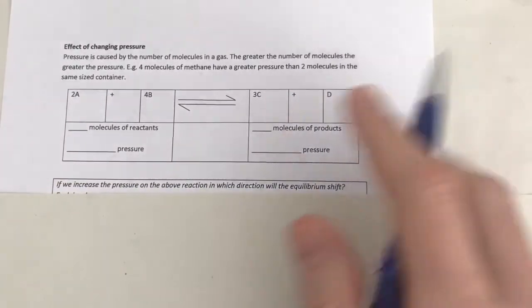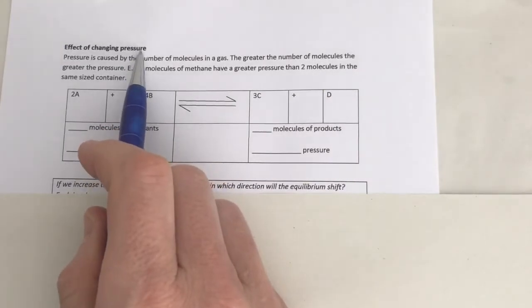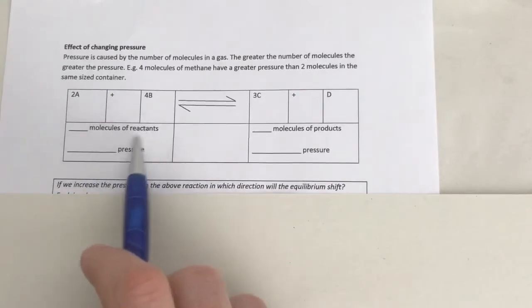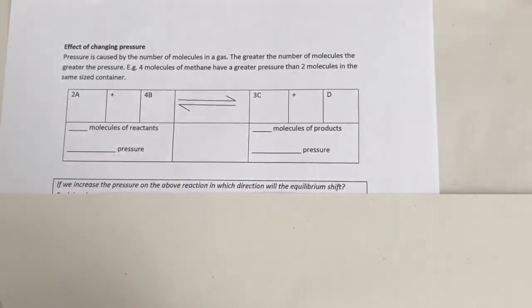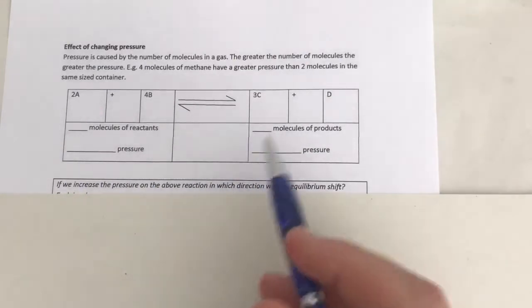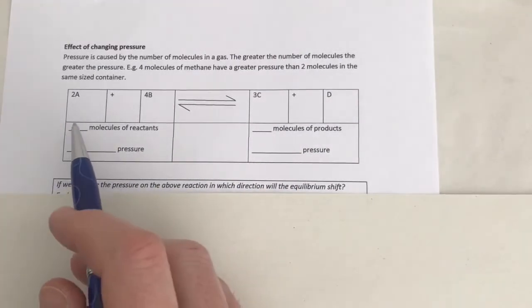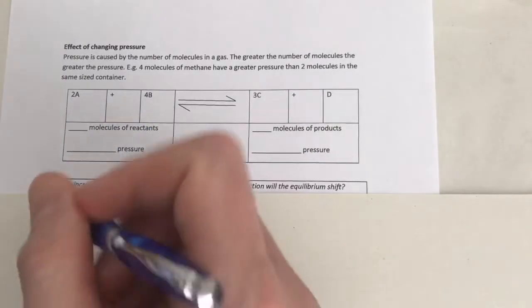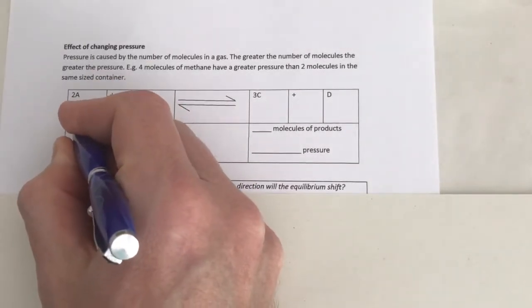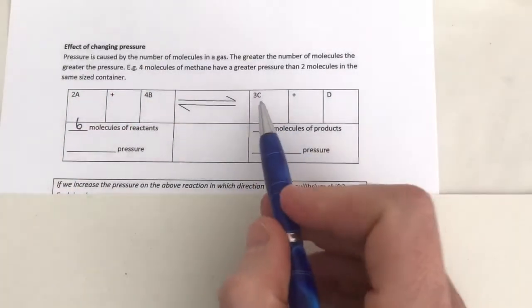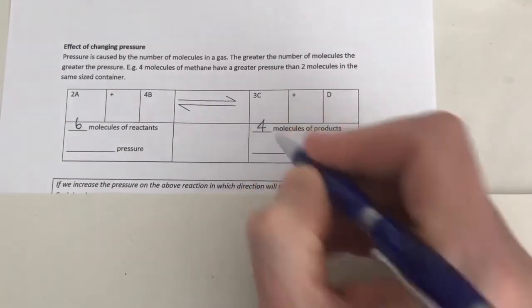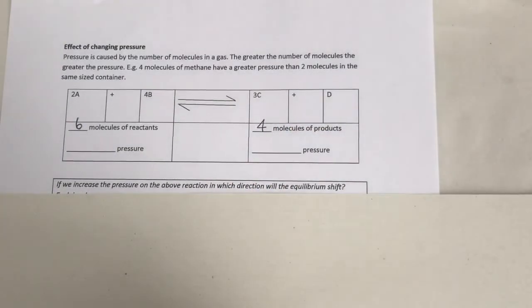So if we're looking at pressure, then the factor we have to consider in this reaction is how many molecules, how many moles of these gases we have on each side. We'll add those up and then I'll explain why. This side we have 2 moles of A and 4 moles of B, so 6 molecules. Over here we've got 3 of C and 1 of D, so 4 moles, 4 molecules of gas on this side.